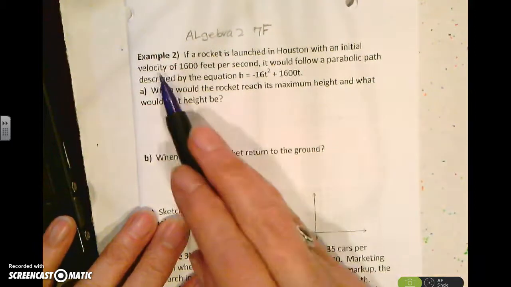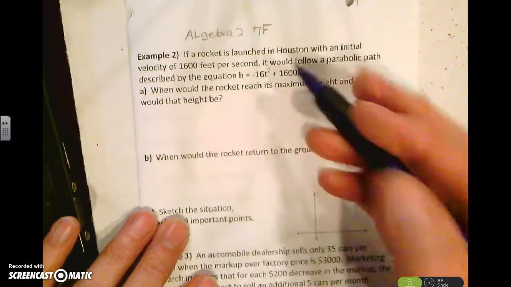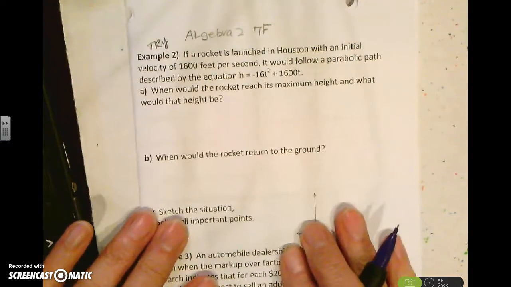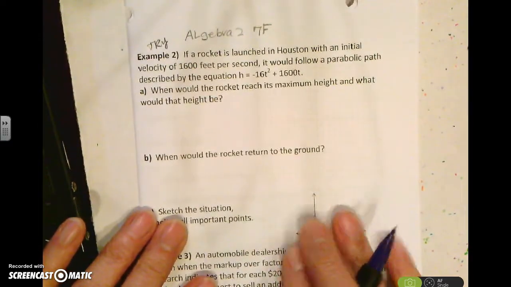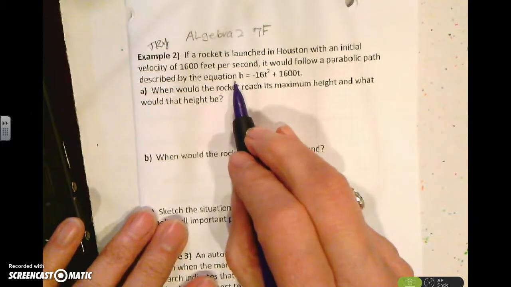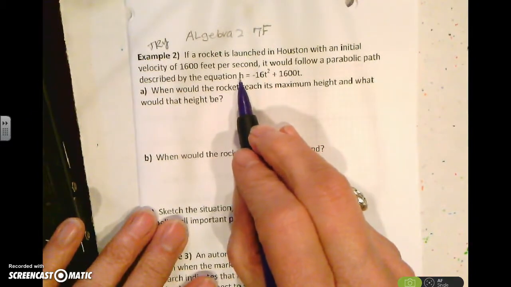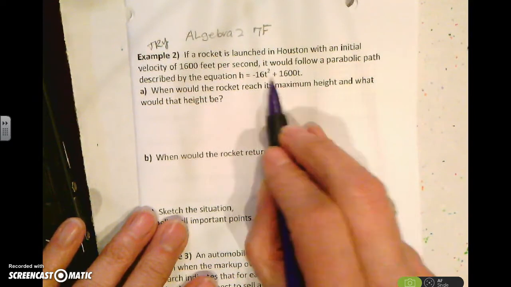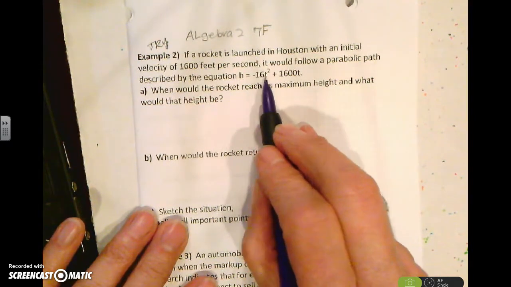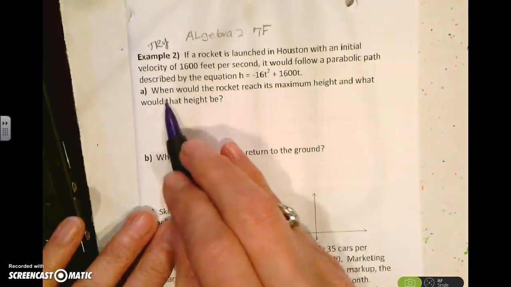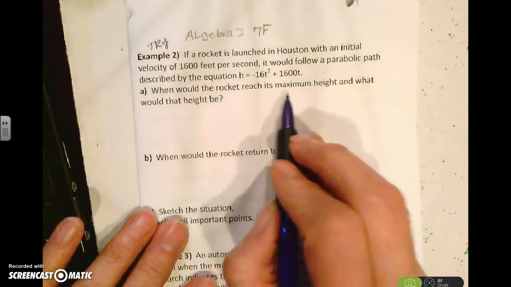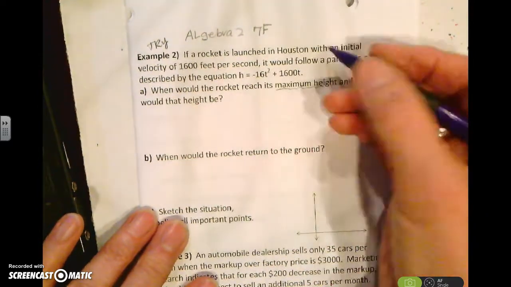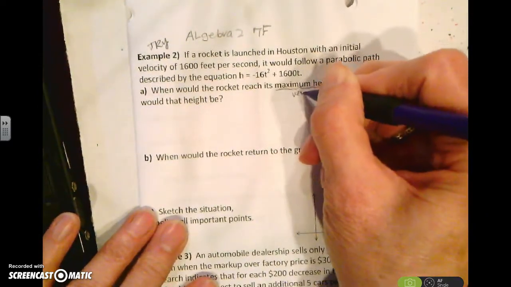All right, so example 2 is an example that you should have tried. So right now you should be comparing your answers to mine. We have this rocket, it launched, and it follows a path according to this equation right here. You can see that it's written in standard form. It asks, when would the rocket reach its maximum height? Now these words right there are the key that we're going to be looking for the vertex.